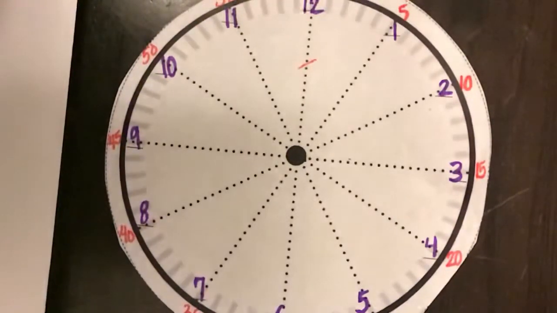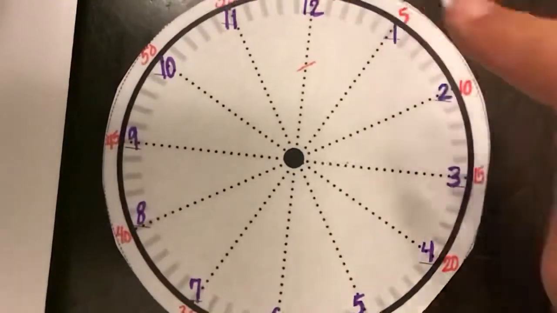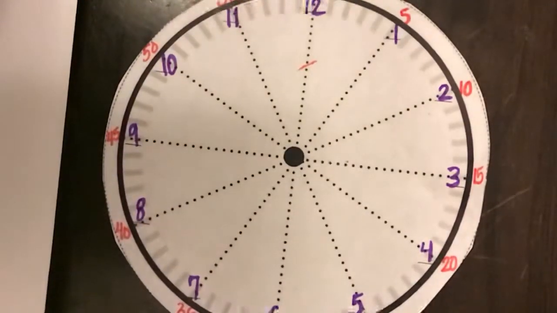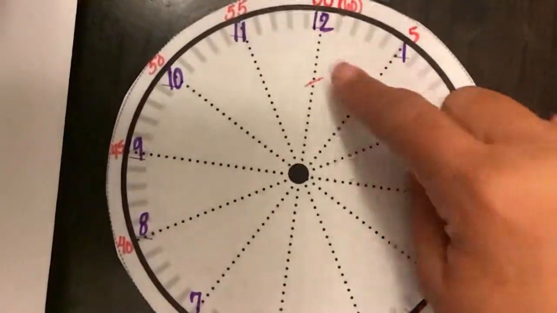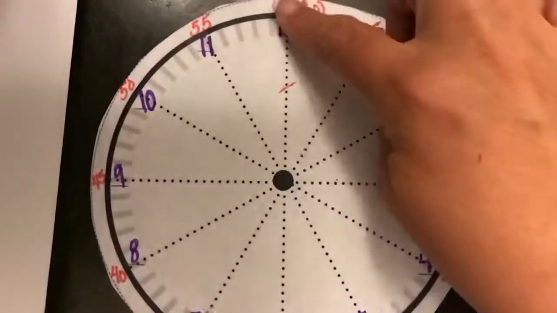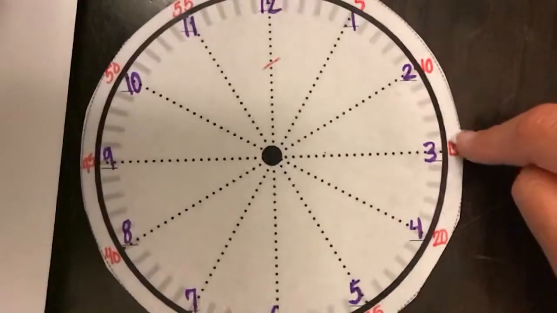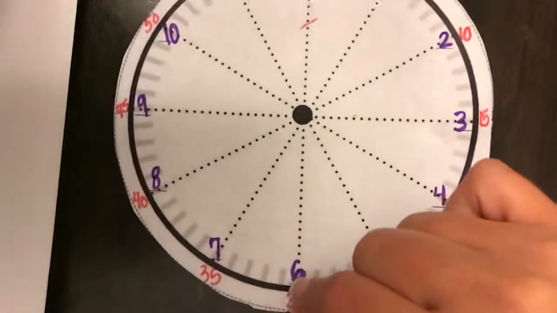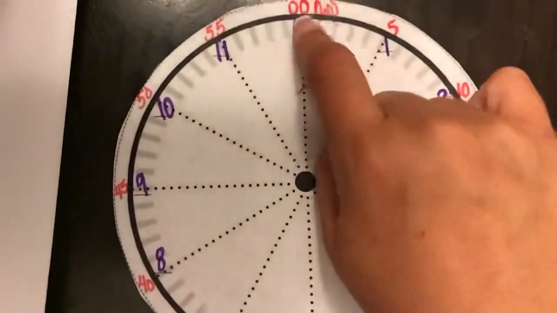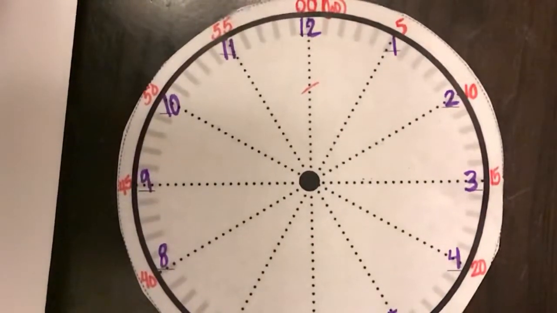So we have a clock here, and we know that each number on the clock represents how many minutes. We say that it represents 5 minutes. So we can start counting by fives, starting on the 12. This is 0, 5, 10, 15, 20, 25, 30, 35, 40, 45, 50, 55, and it's really 60, but remember we're talking on the 12 that it looks like 00 on a digital clock.